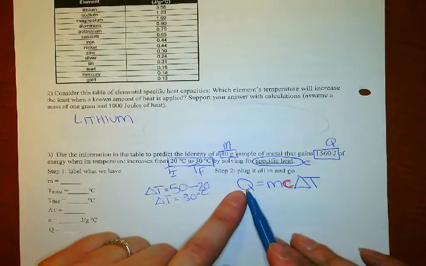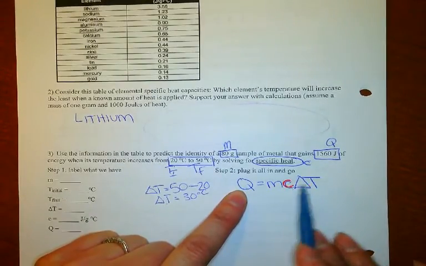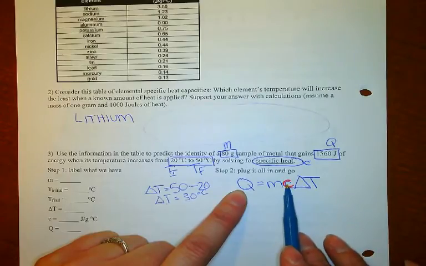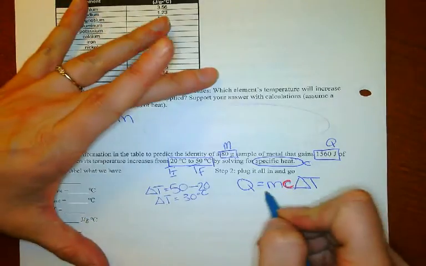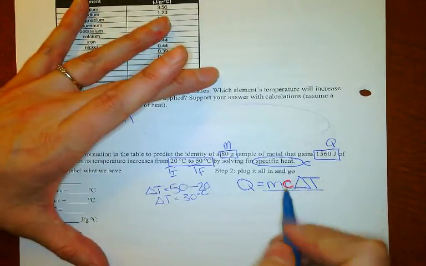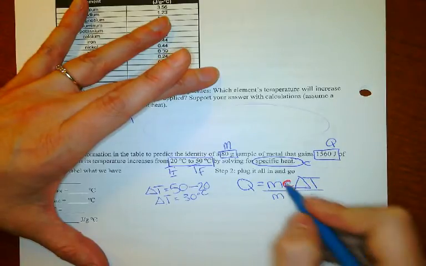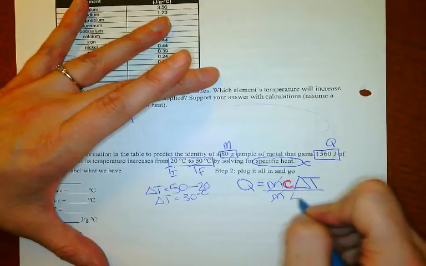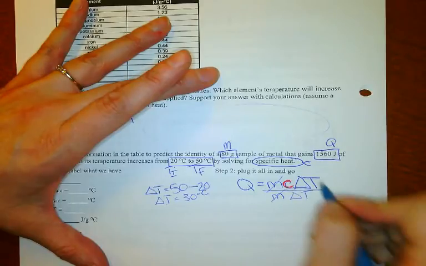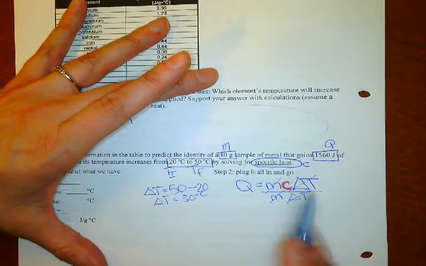Okay? So right now I have Q equals mass times specific heat times temperature change. So in order to get C by itself, I have to unmultiply by M and delta T. The opposite of multiplying is to divide. So if C is being multiplied by M, I need to divide by M. That would make it go away. If C is being multiplied by delta T, I need to divide by delta T, because that makes it go away. And now C would be all by itself.